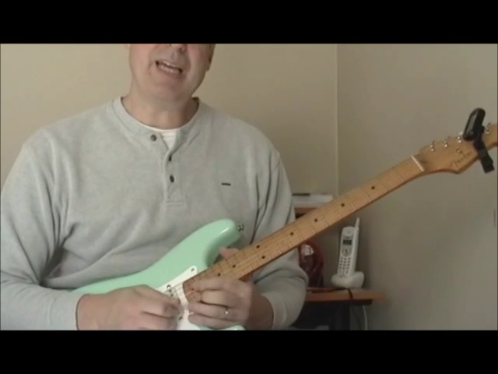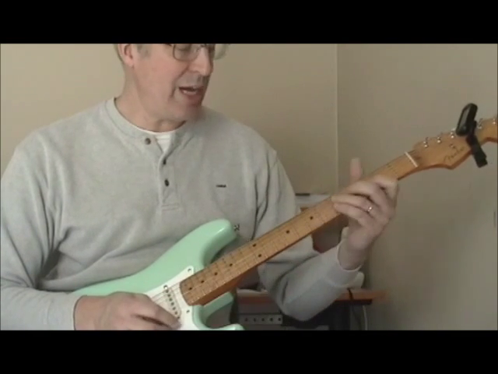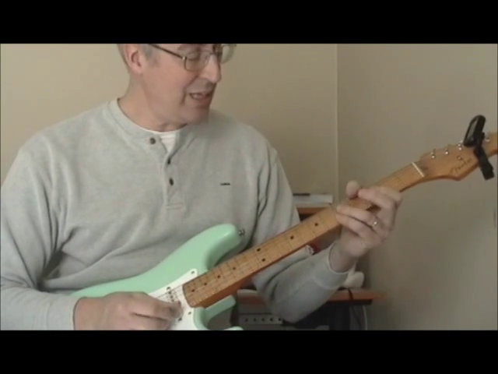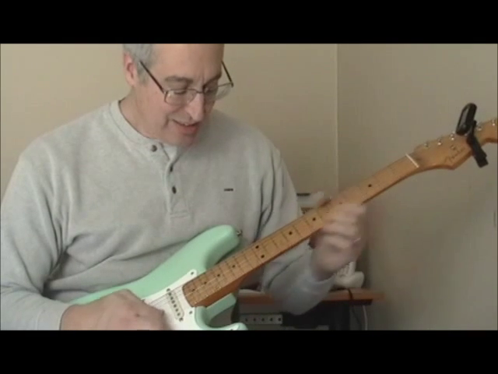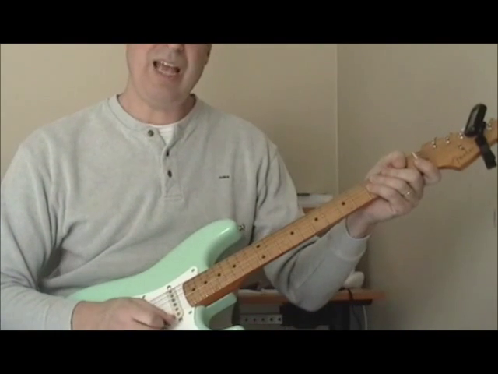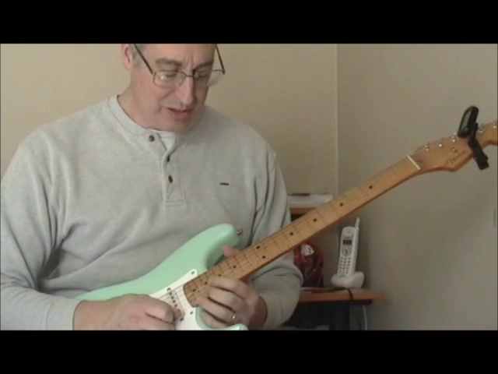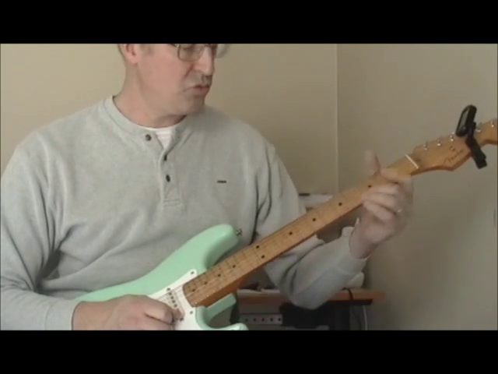You hear some guys just pick it like that repeatedly and then maybe go back up to the 1st position blues box, but he likes to slide it back and forth, just up and down one fret and then back up again.